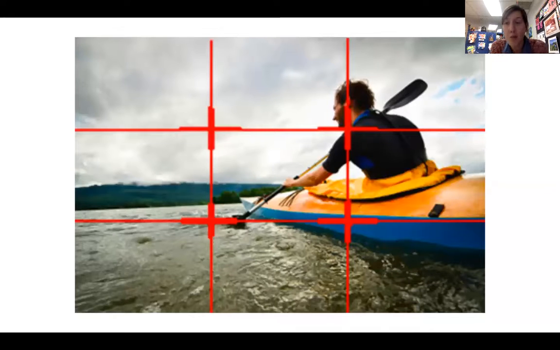You can also put interesting parts of your picture, make them line up where those lines crisscross in the little crissy-crossy bits right here where those lines cross. So for example, this super cool dude who is kayaking off of a waterfall? I don't know. We see that some of the important parts of the picture line up with those intersections.